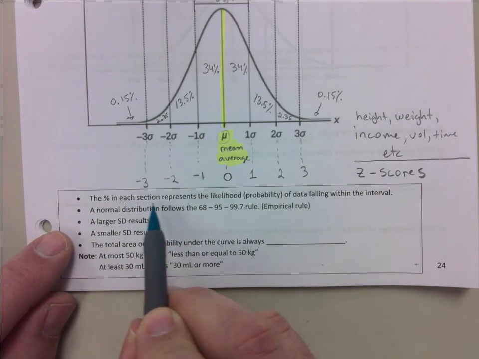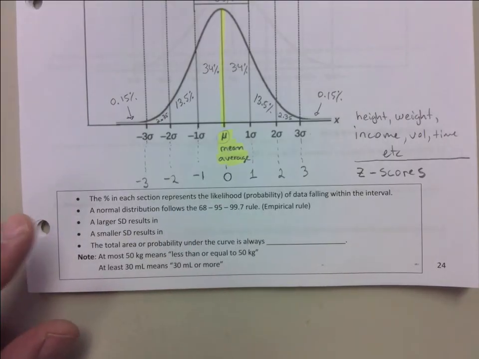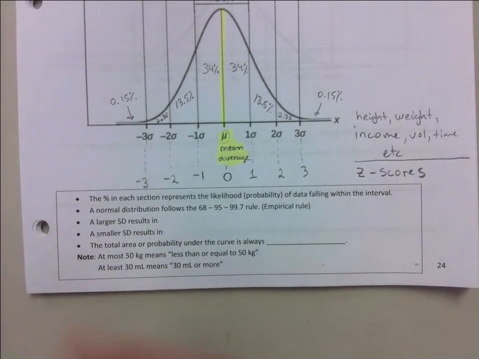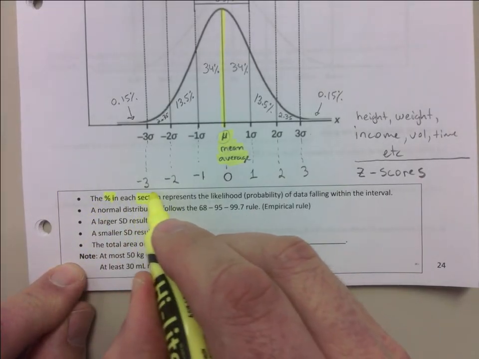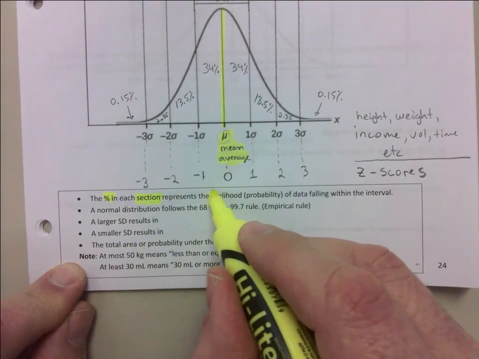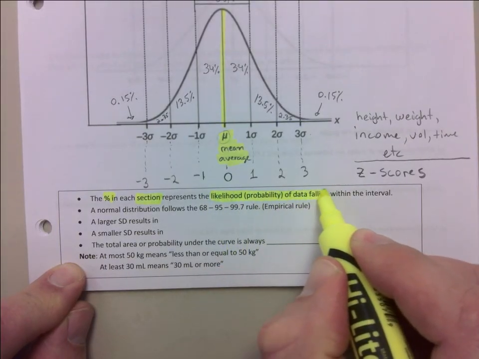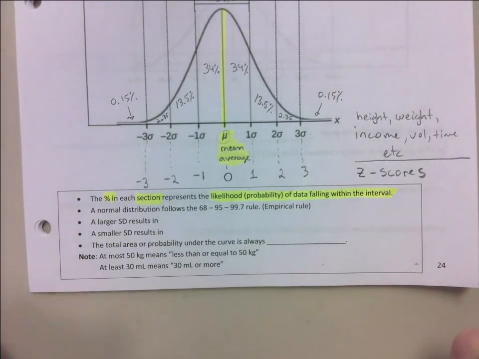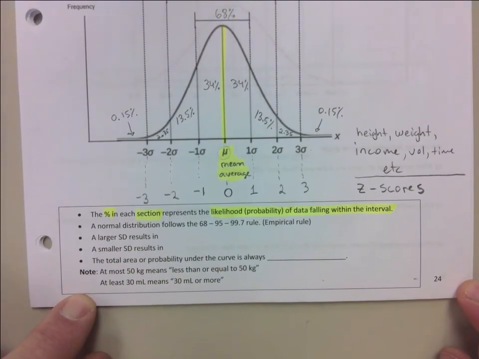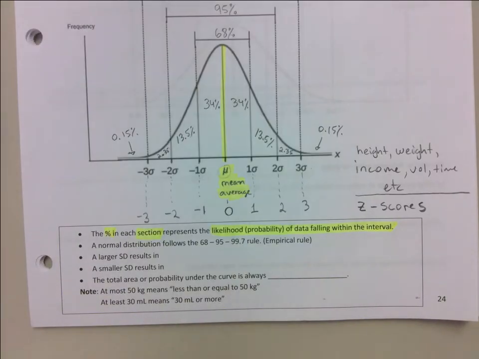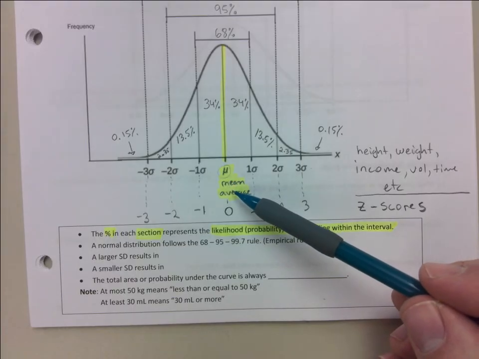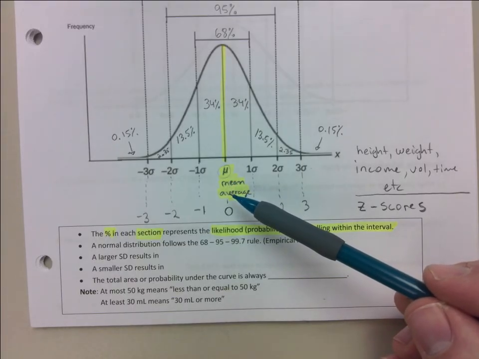Next, the percentage in each section represents, highlight this please, the percentage in each section is the likelihood or probability of data falling within that interval. Say what, Mr. Dirksen, say what? Let's go back to our average. Remember when you had the average score of 70 and the standard deviation of 5?